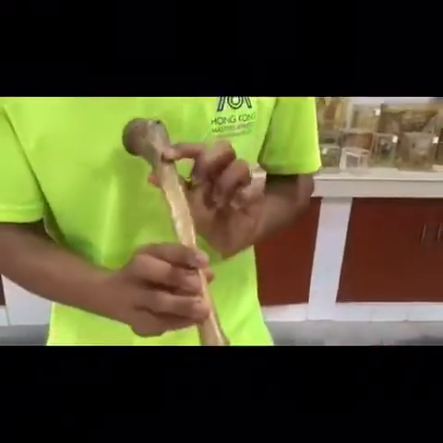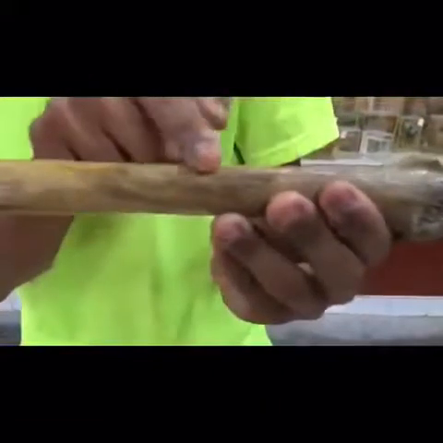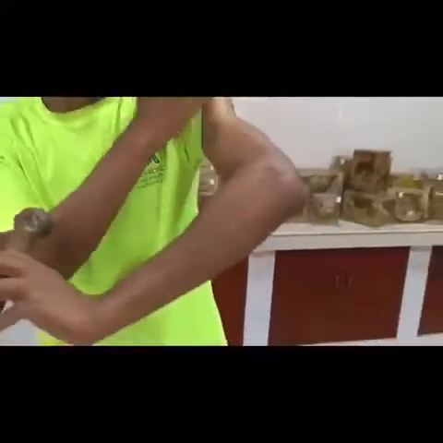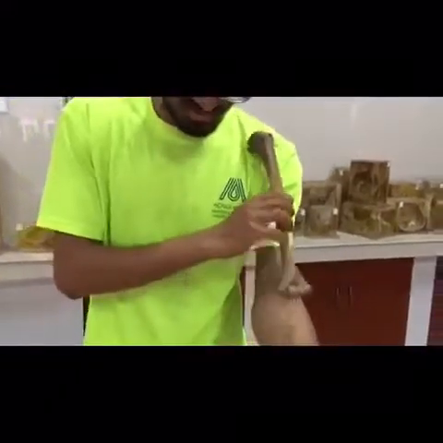Then we have something here. This is the deltoid tuberosity. A little raised area you can see here. This is the deltoid tuberosity where the deltoid muscle attaches onto the humerus. So that's about the humerus. This is the left humerus.